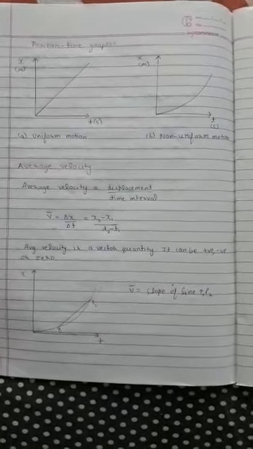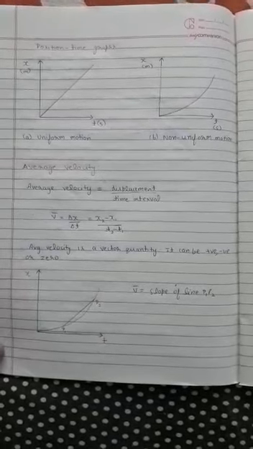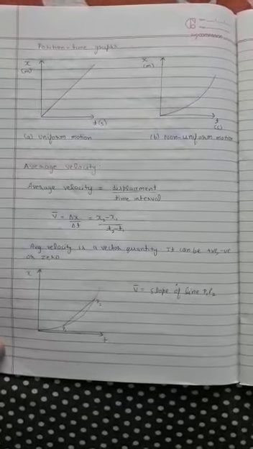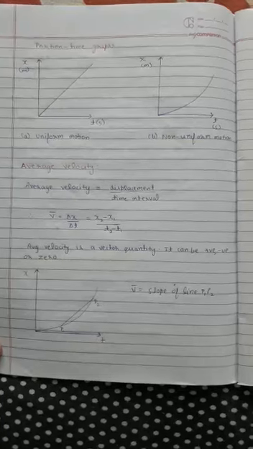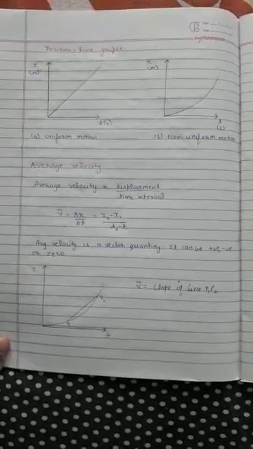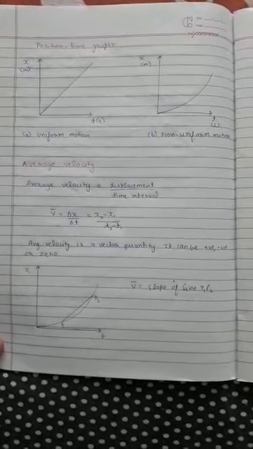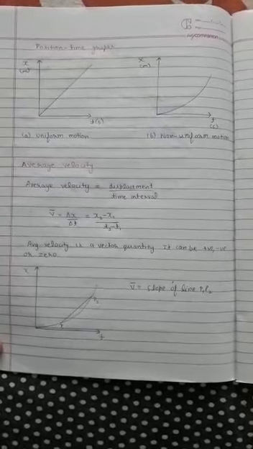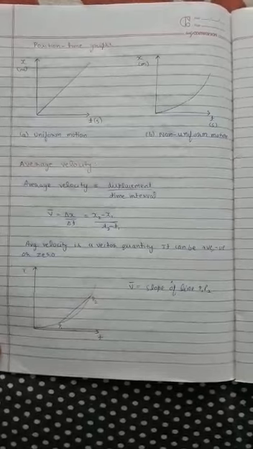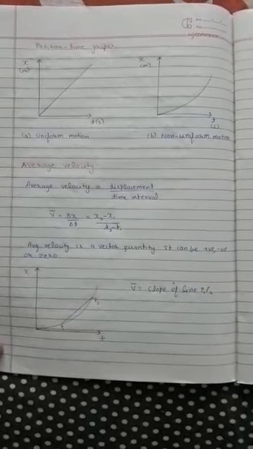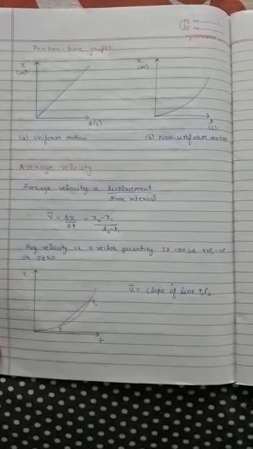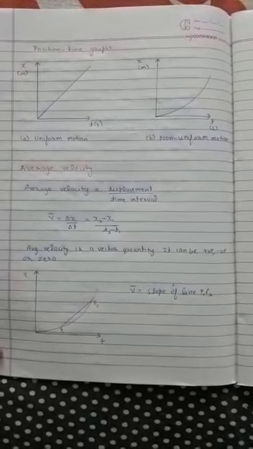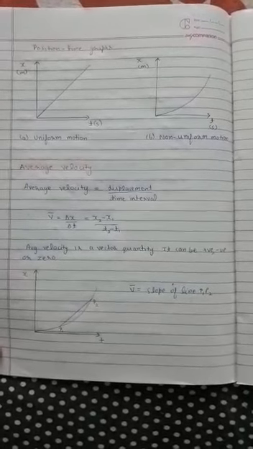The bar over the symbol v denotes the average of the quantity velocity. Now remember, average velocity is a vector quantity, so it can be positive or negative or 0. Now you can also find out the average velocity of an object in a time interval from the graph as well. The graph between x and t is drawn here.